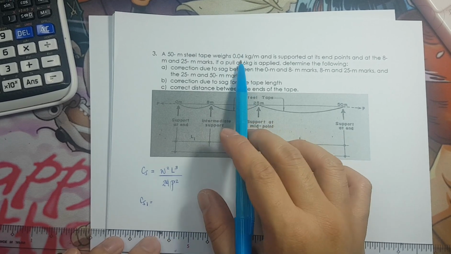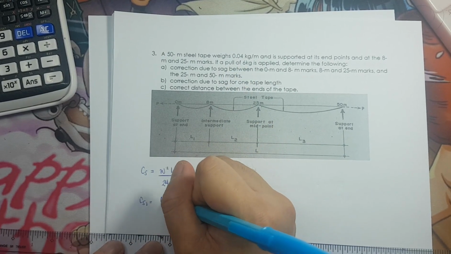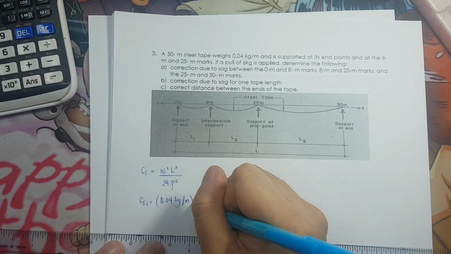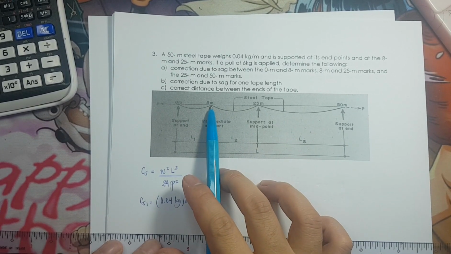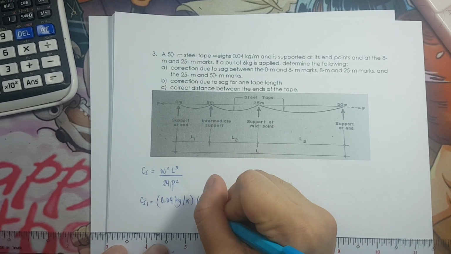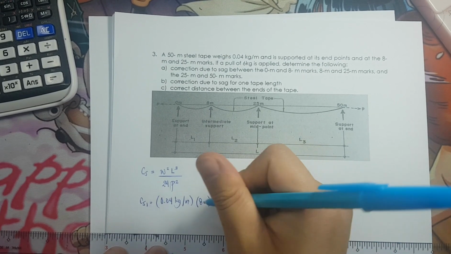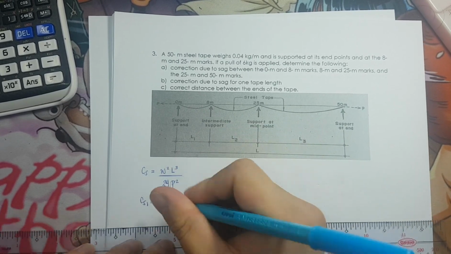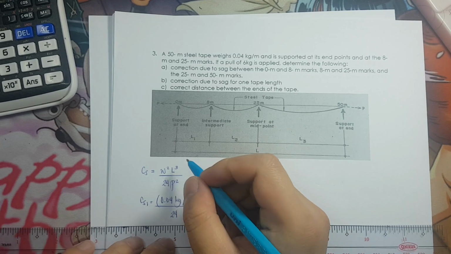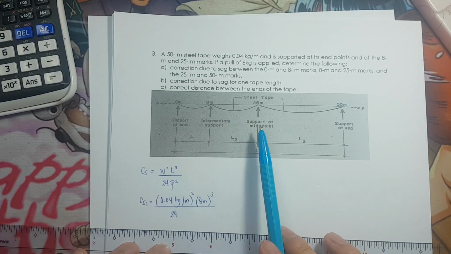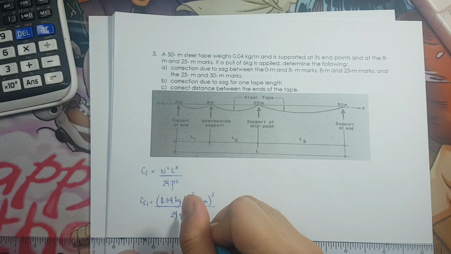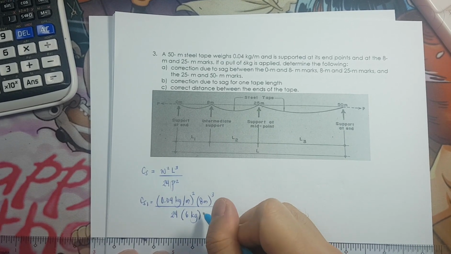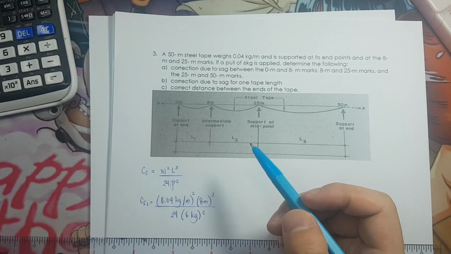So it is 0.04 kilogram per meter times the length. What is the length? 0 to 8 meter. That is definitely 8 meters. So 8 meters. So this is squared. This is cubed divided by 24 times P. What is P? Our P here is 6 kilograms. So we have 6 kilogram, and this is raised to the second power.